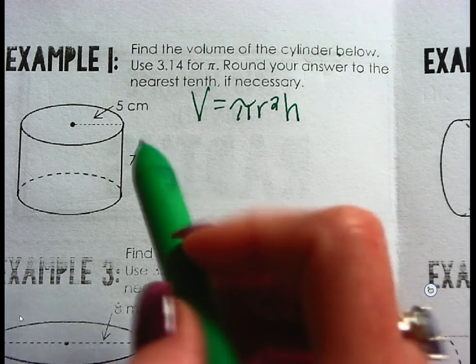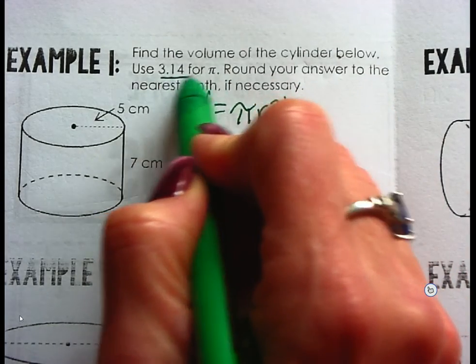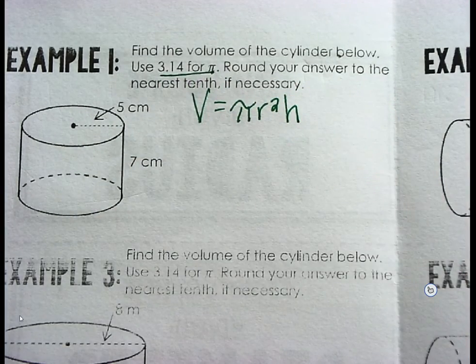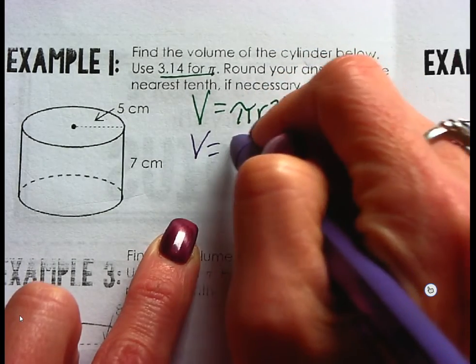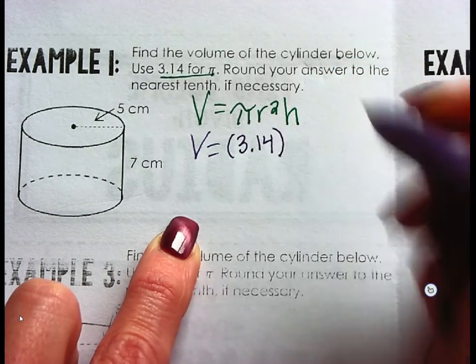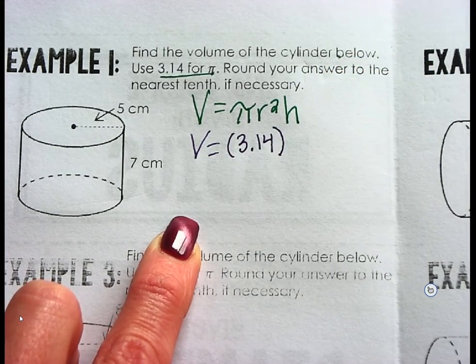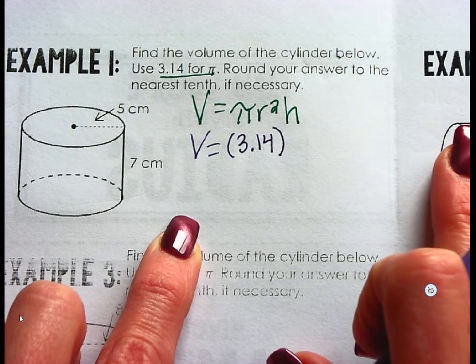So looking at this, I'm going to use 3.14 for pi, so I'm going to substitute that first. I'm going to write it out, V equals, and I'm going to put parentheses because I know I'm multiplying, 3.14 for pi, and then who knows what our radius is?